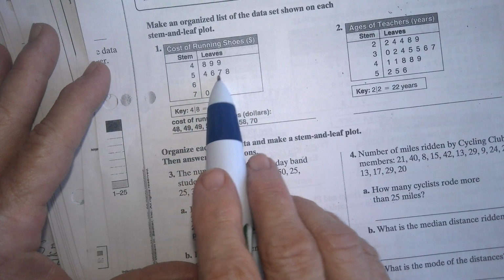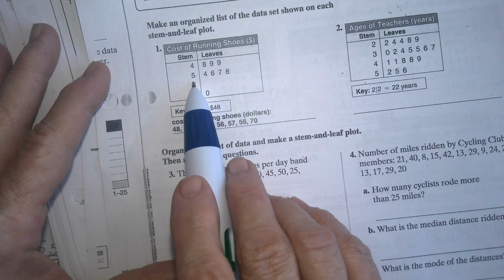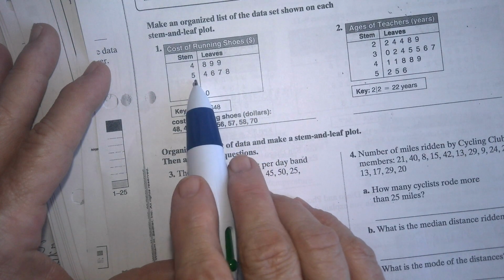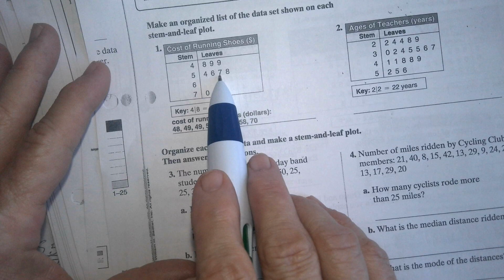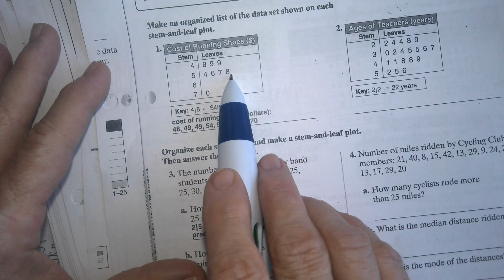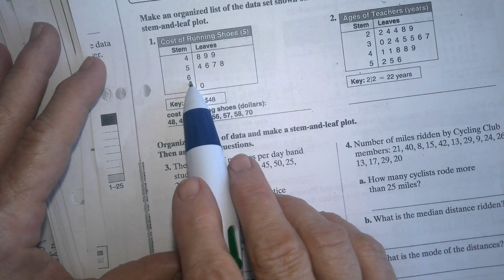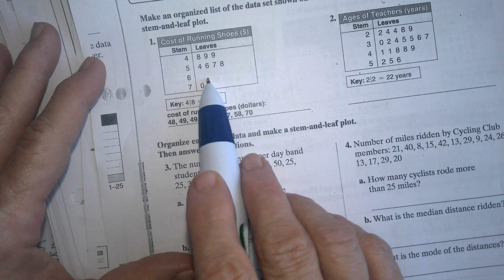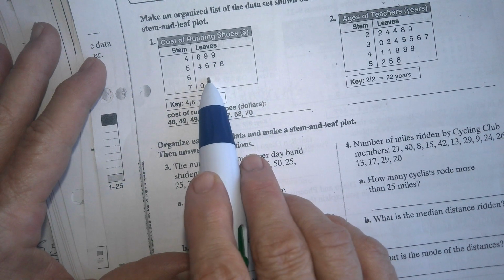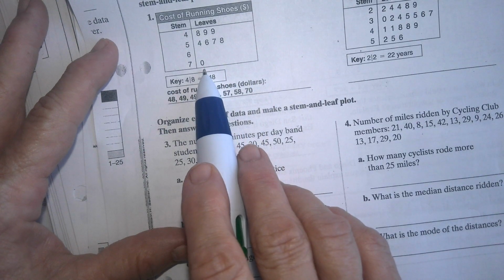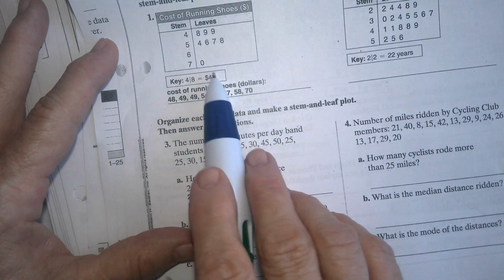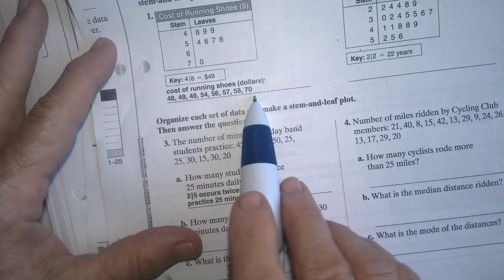And then there are 4 numbers here. What is the first number? 54. What's the next one? 56. Then 57, 58. Are there any leaves in the 60s? No, there's nothing. Do we have anything in the 70s? Yes, one number, which is 0. The whole thing is 70.